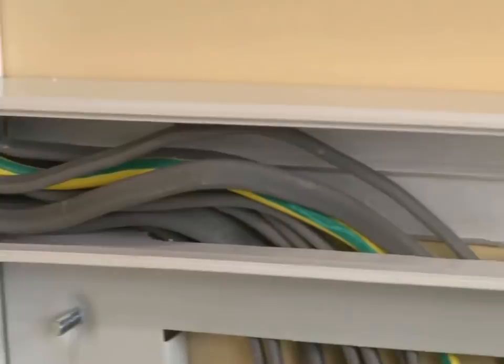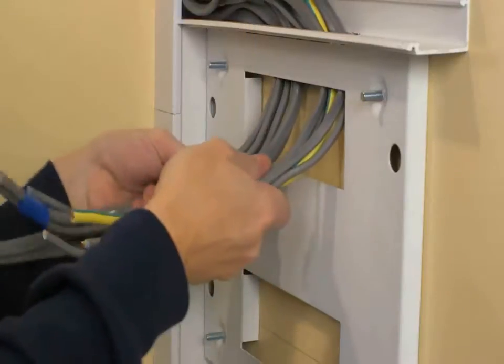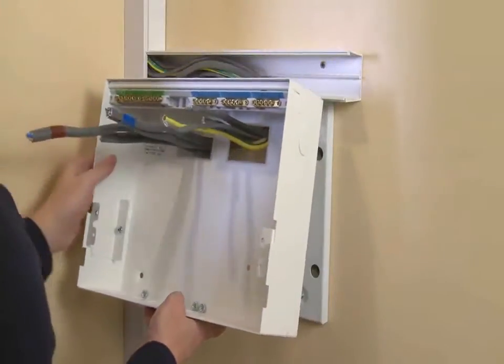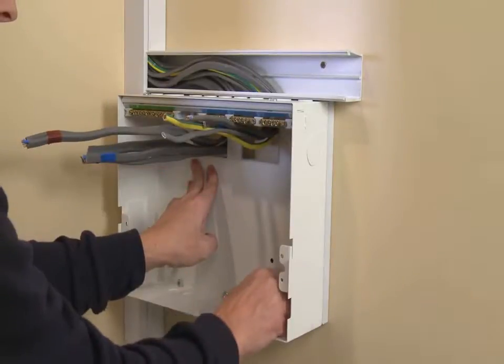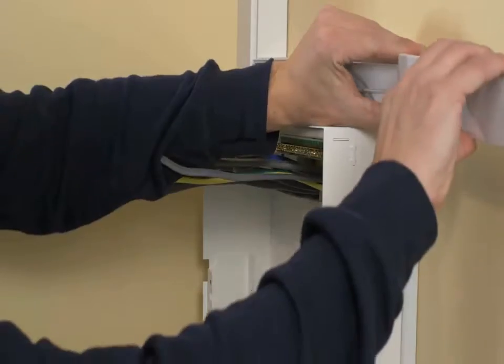The mains tails should be mechanically protected and the cable entry point must be to the necessary IP rating. Using a suitable mains tails cable gland should achieve this rating.